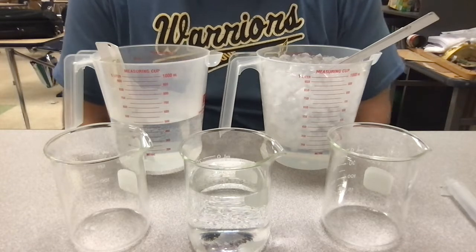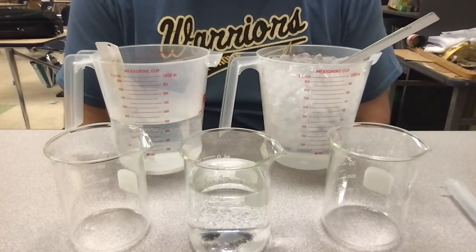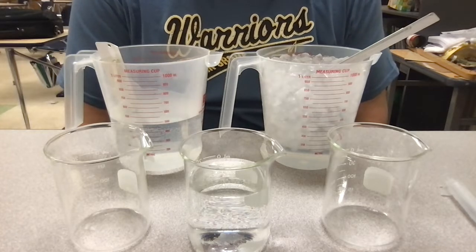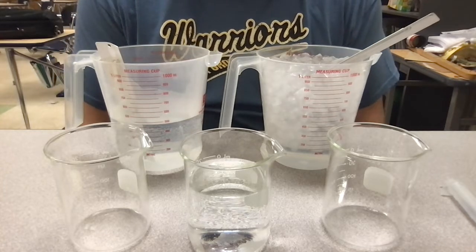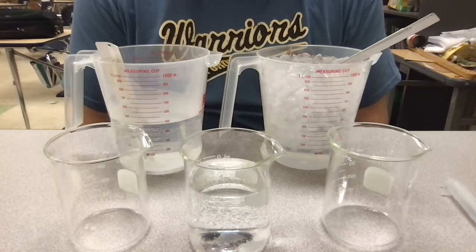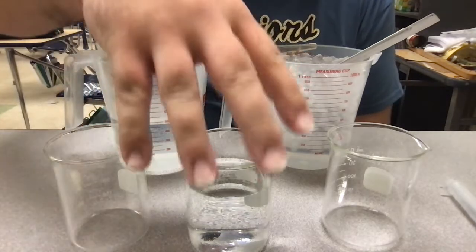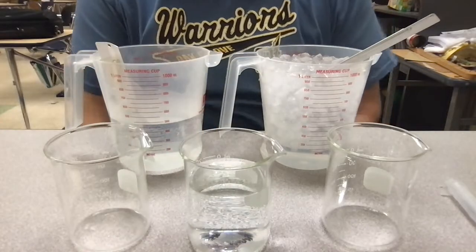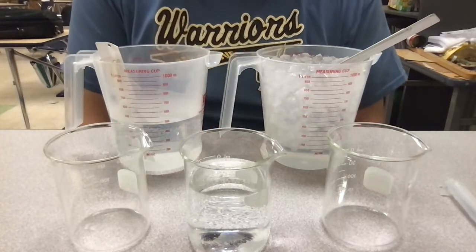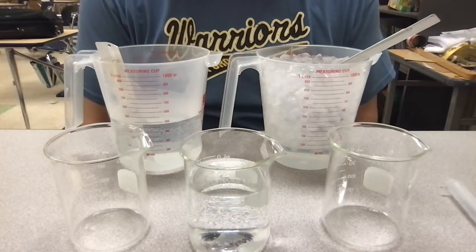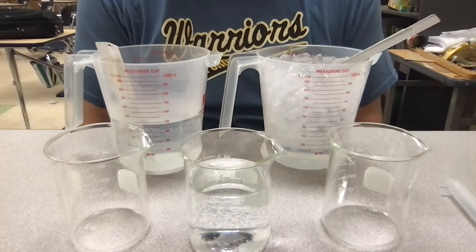What we want to do today is take a look at how the molecules in water react with temperature. We want to do an experiment to see how temperature affects the way things move in water. What I have here is one beaker of water, about 200 milliliters, at room temperature. It's been sitting out overnight so that it is perfectly equal in temperature to the room around it.